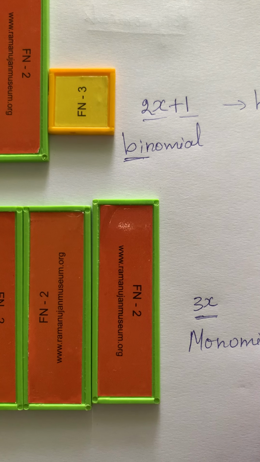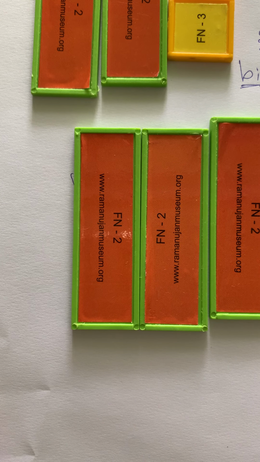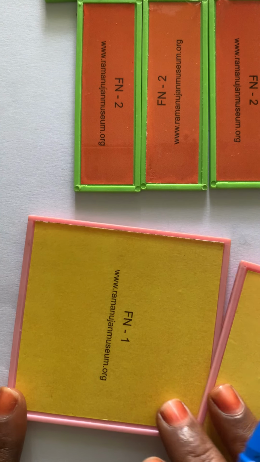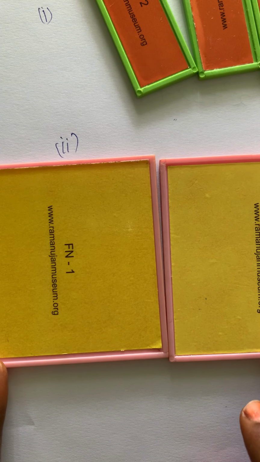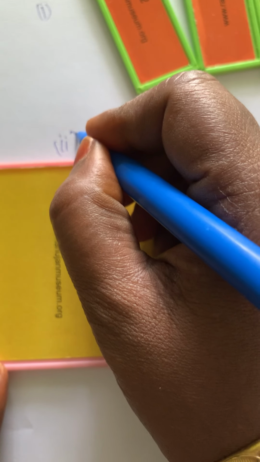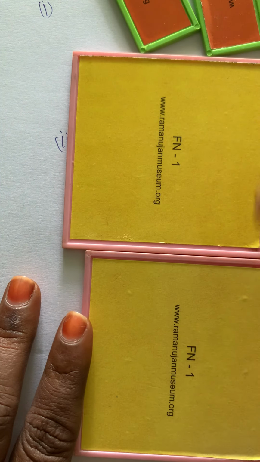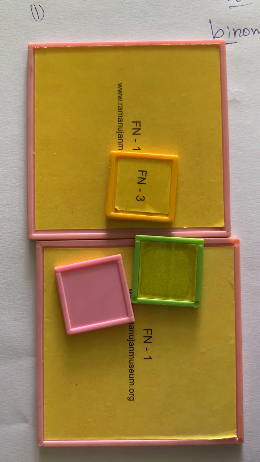Okay students, now the third type. I'll give you 2 big squares, and then 3 unit squares.